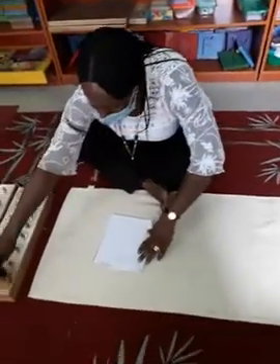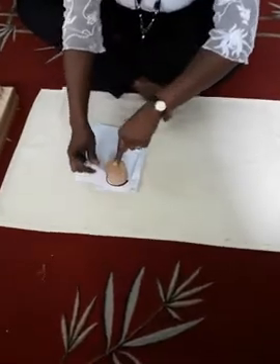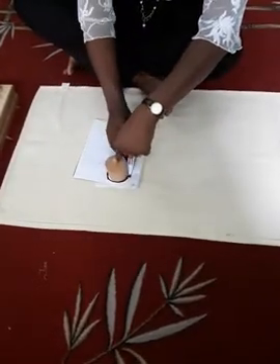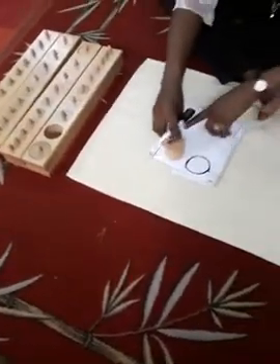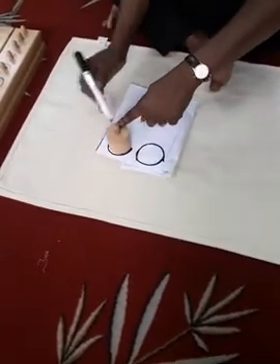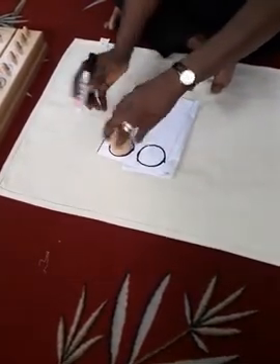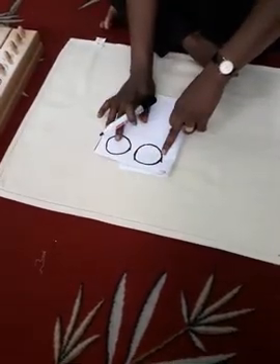The task could be to trace the base of every single cylinder. When they draw the base, I should actually use a pencil because this is coloring the base of my cylinder, which is not right. And when they draw it, they can see the difference.